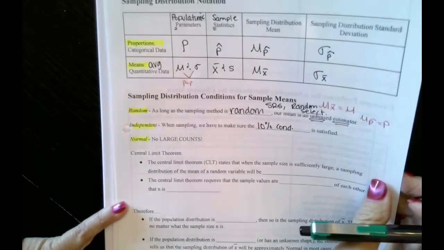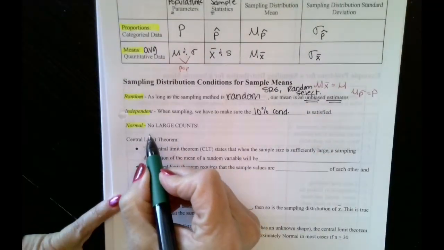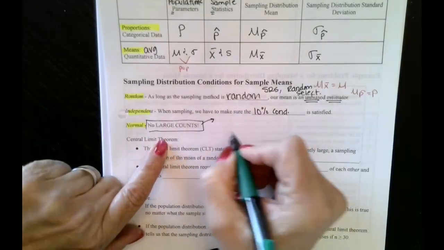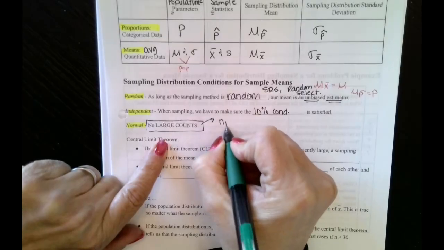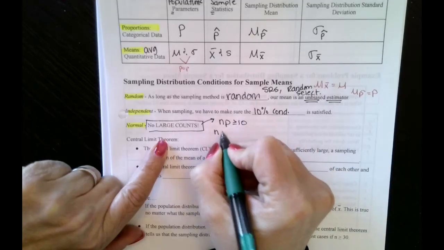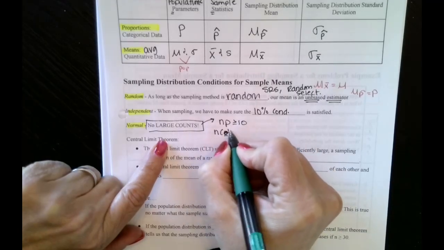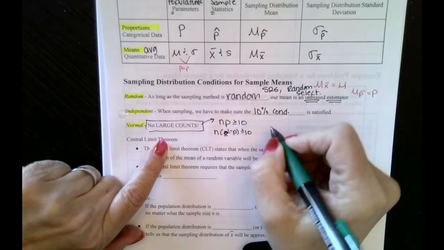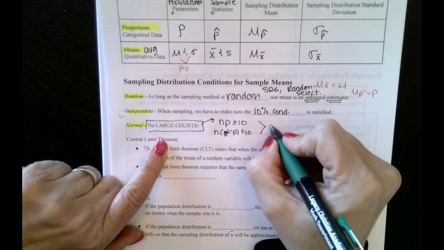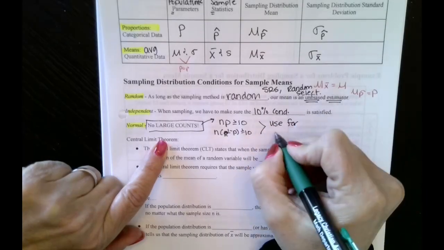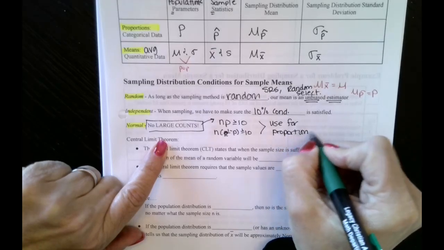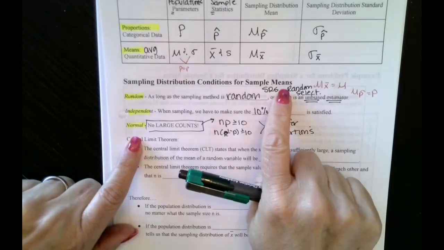Now, here's something that's different. When we're talking about sample means, we do not have large counts. Here's why. Our large counts formula is our sample size times our proportion, and that value has to be greater than or equal to 10, or sample size times our failures, 1 minus P, has to be greater than or equal to 10. Well, when we're dealing with the mean, we might not have a proportion. So we only use these when we're dealing with probability or proportions. We will not use these when we're talking about just sample means.